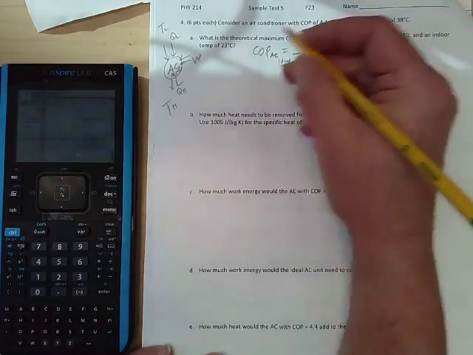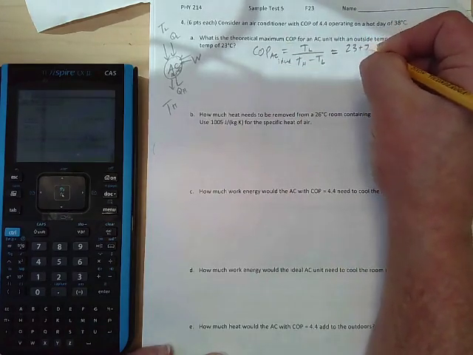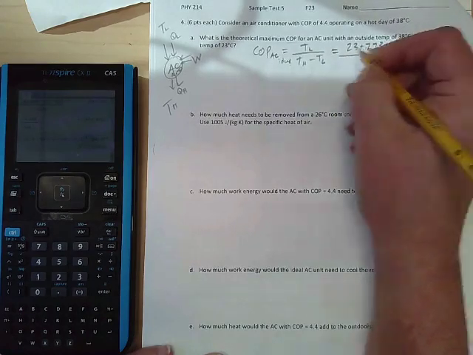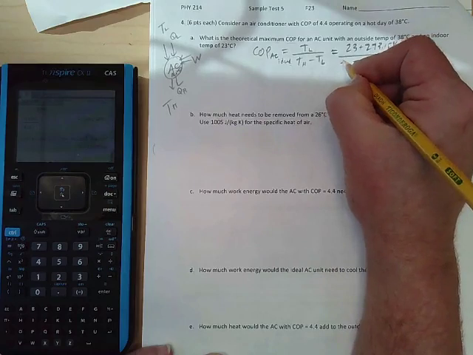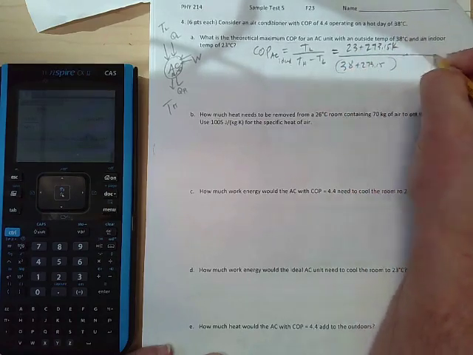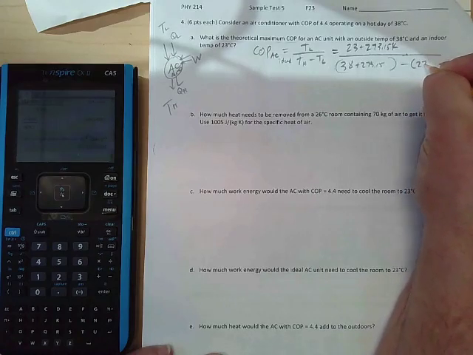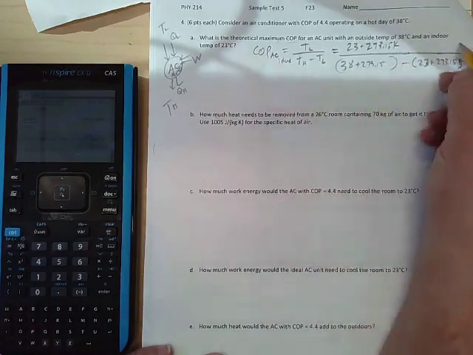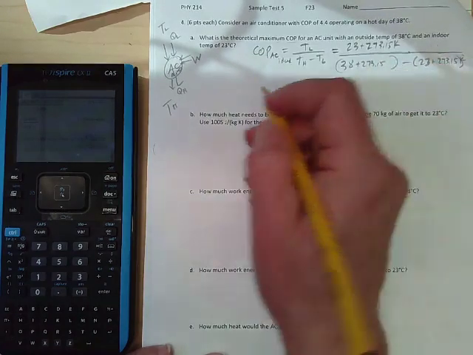TL is 23. Don't forget to go to Kelvin. And then TH, 38, minus TL again. That's going to be in kelvin. Again, these can cancel. Let's plug in.